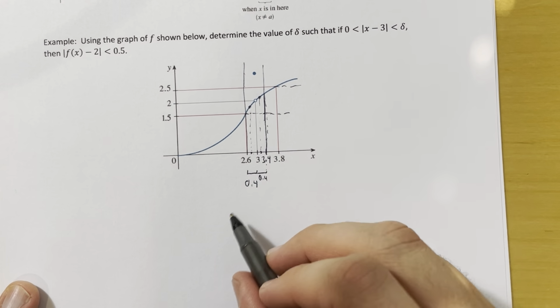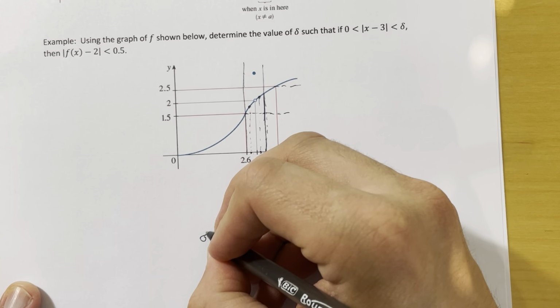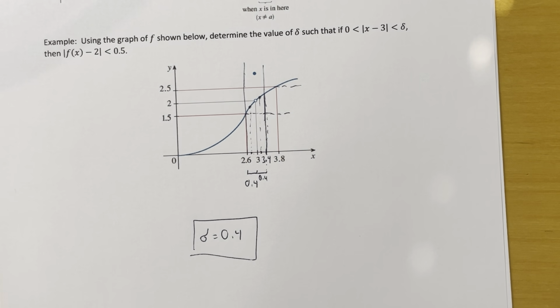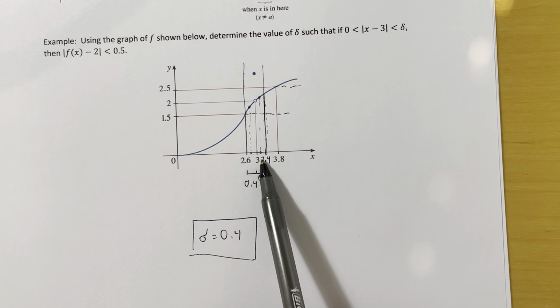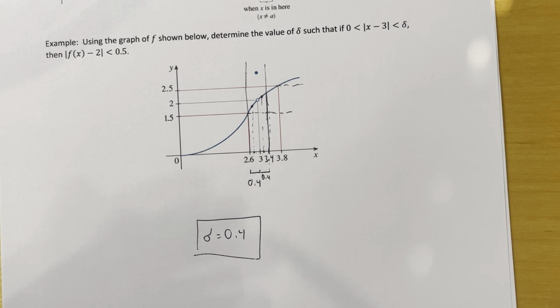This suggests that 0.4 is what I want delta to equal. Okay, so I'm going to say delta equals 0.4. And notice I could have made delta even smaller. If I made delta equal to 0.1, I would have gotten a very, very small interval, which would have done the same thing. But the graph is suggesting a value of delta that's equal to 0.4.